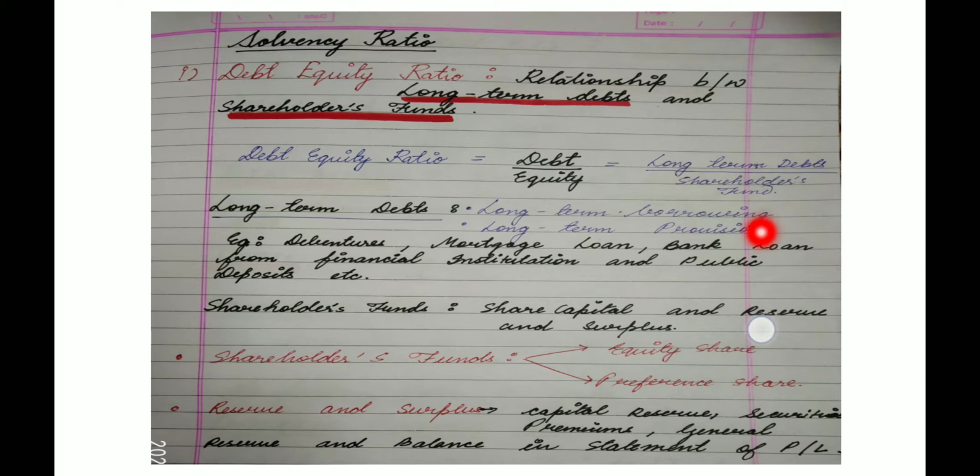So, what long-term debts include are long-term borrowings and long-term provisions like debenture, mortgage loan, bank loan, loans from financial institutions and public deposits. Now, the second component of this ratio is shareholders' fund. What is shareholders' fund?